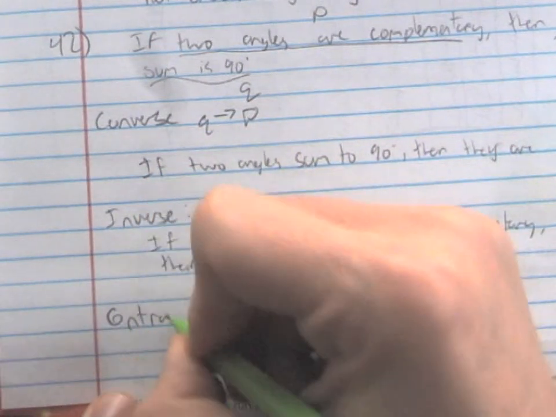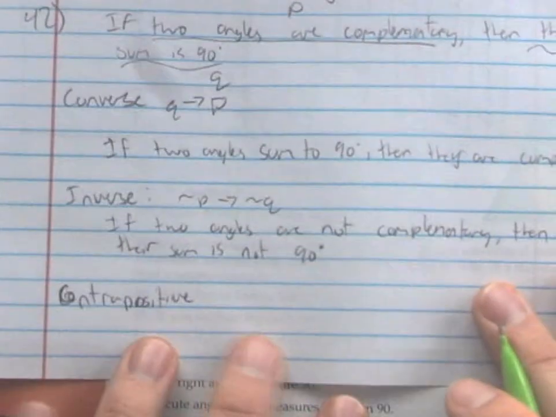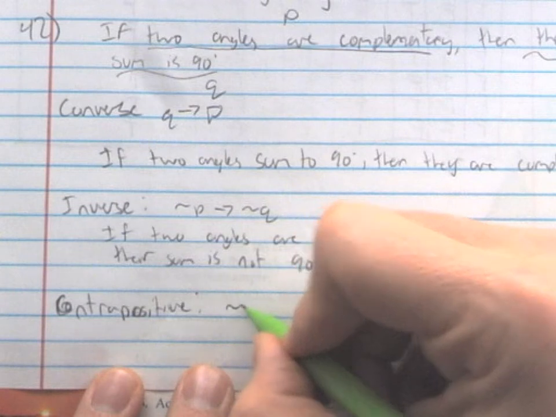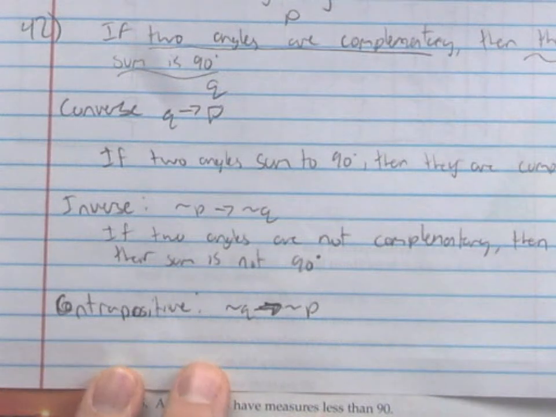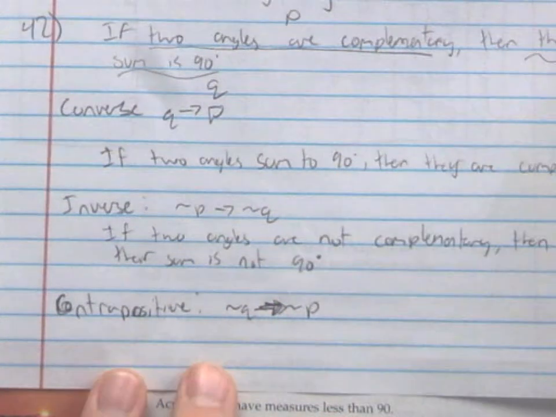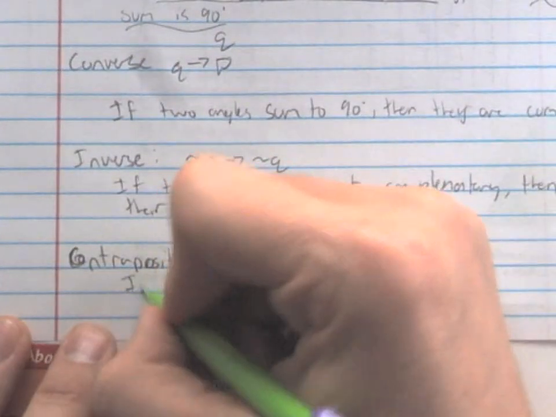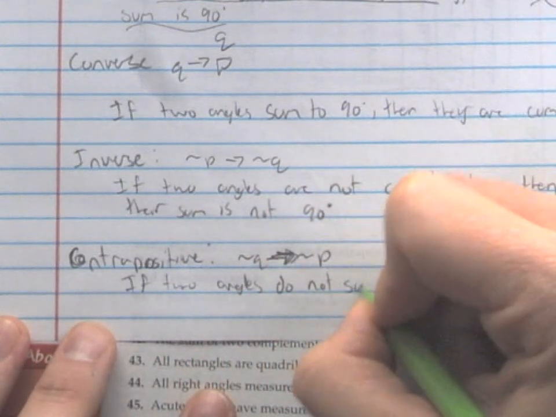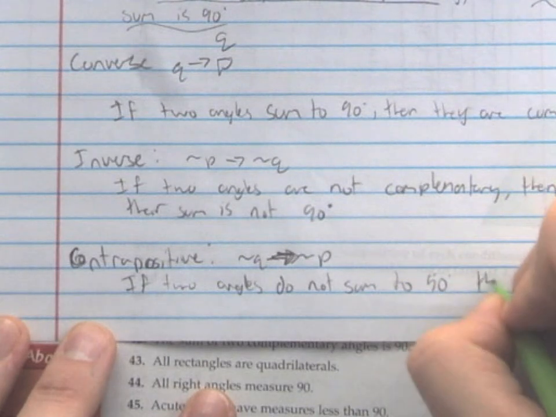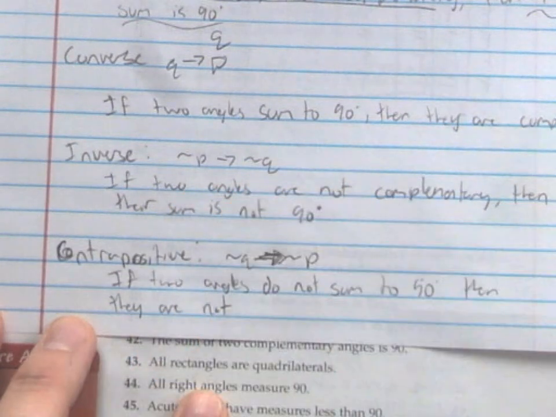Okay, and then the contrapositive is going to do both. It's going to change the order of the original P and Q and negate the original P and Q. So the contrapositive is not Q implies not P. So that's, sorry, that's an arrow there. So we want to say if two angles do not sum to 90, then they are not complementary.